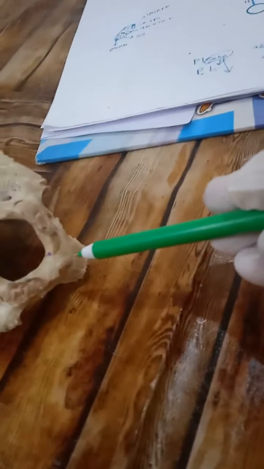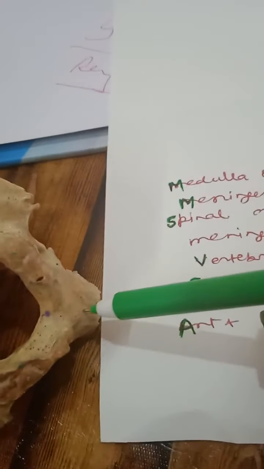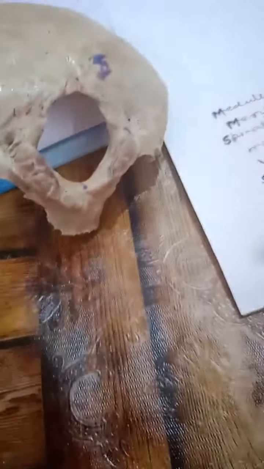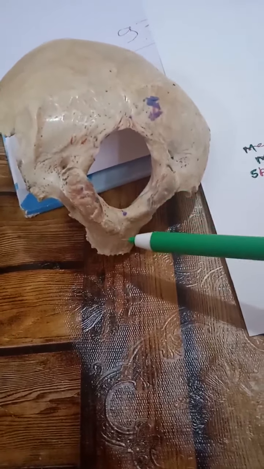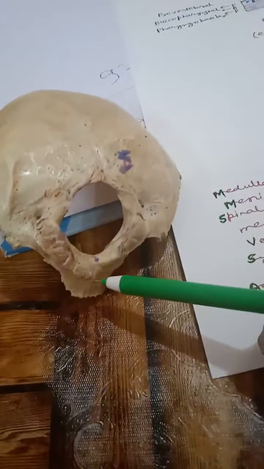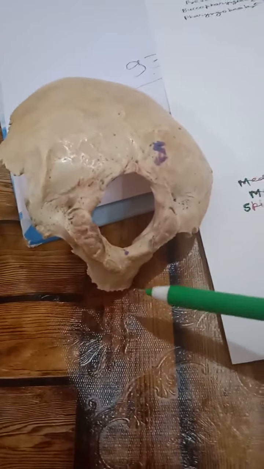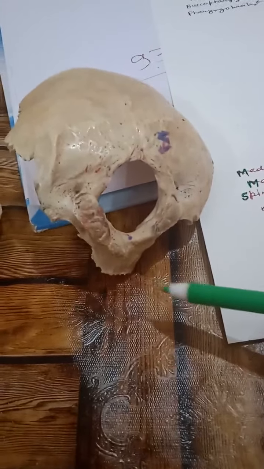Okay, and on the inferior surface, here you can see there is one tubercle. This is the pharyngeal tubercle at the center of the basilar part. It gives attachment to the pharyngeal raphe, which comes straight downward. This pharyngeal raphe gives attachment to all the constrictor muscles of the pharynx, that is the superior constrictor, middle constrictor, and inferior constrictor.